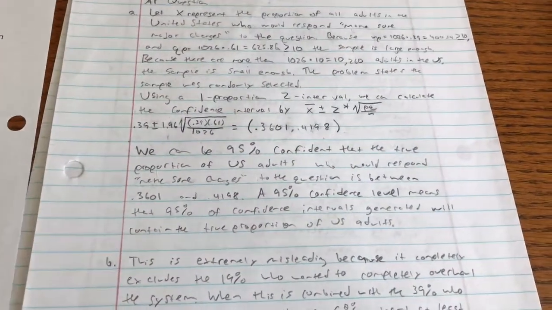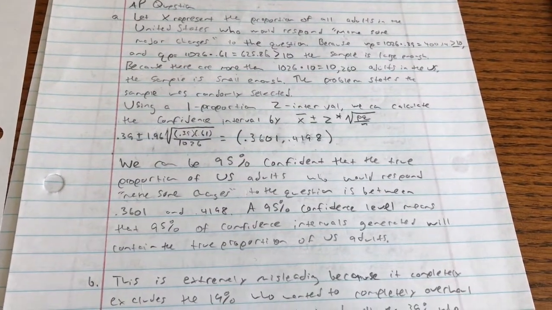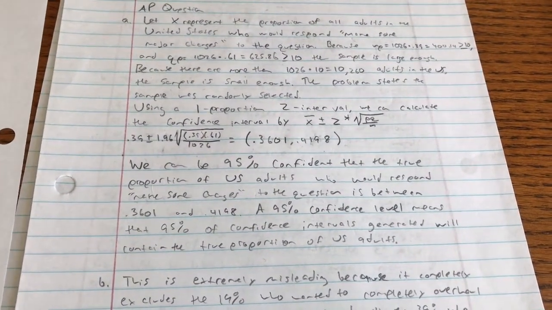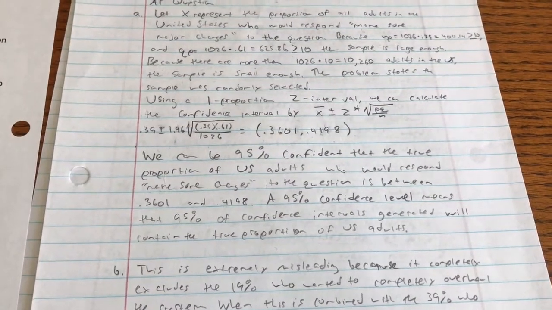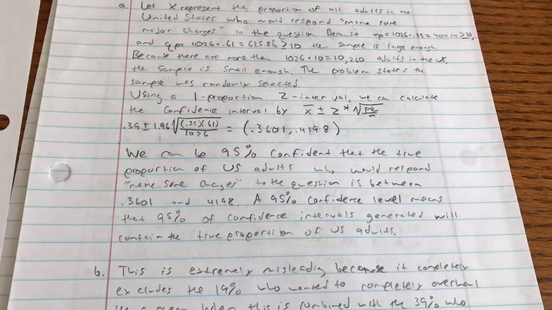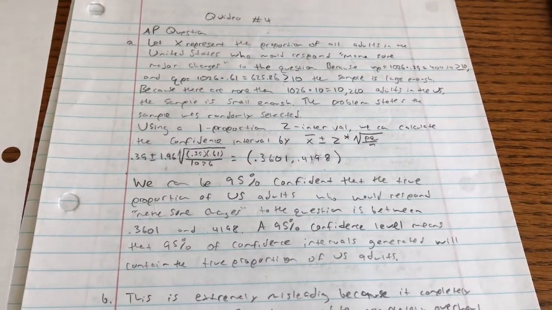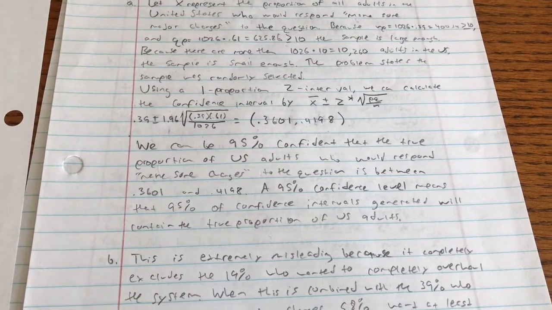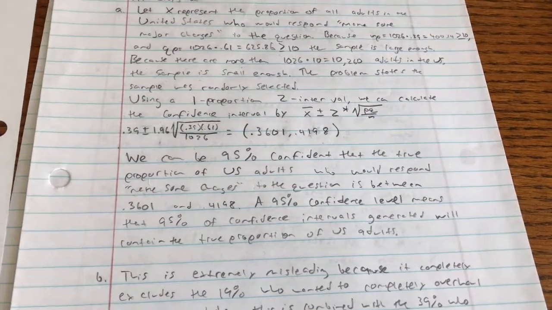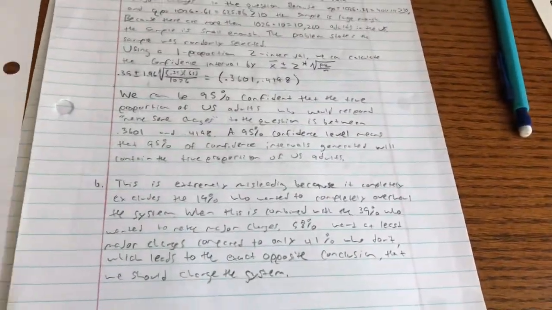And what the confidence level of 95% means is that if we construct a bunch of confidence intervals, 95% of them will contain the true proportion of U.S. adults using this method. That's basically what it means. Will contain the true proportion.